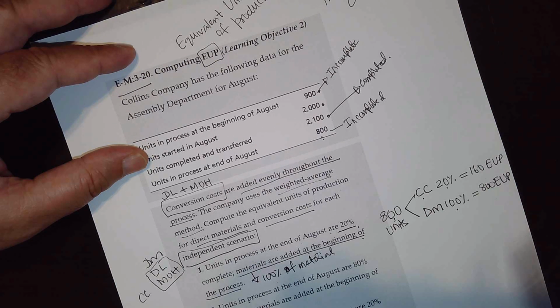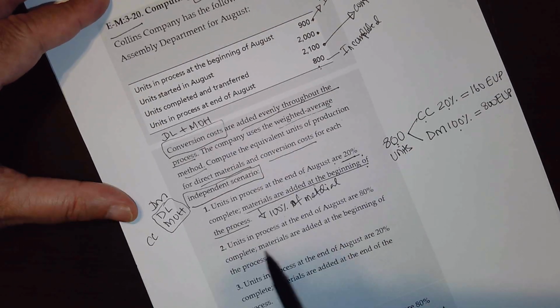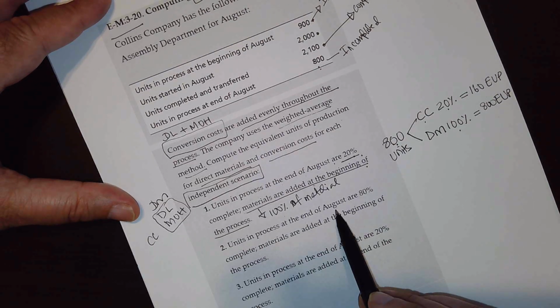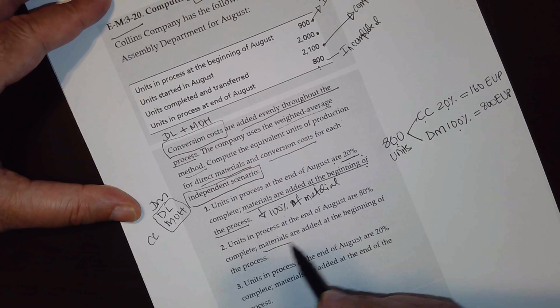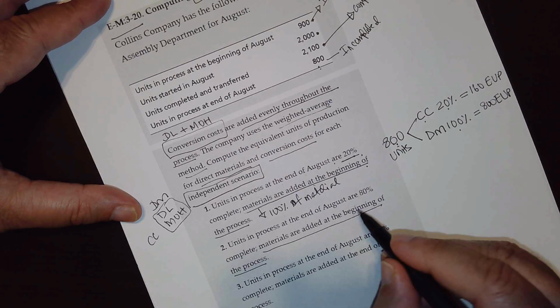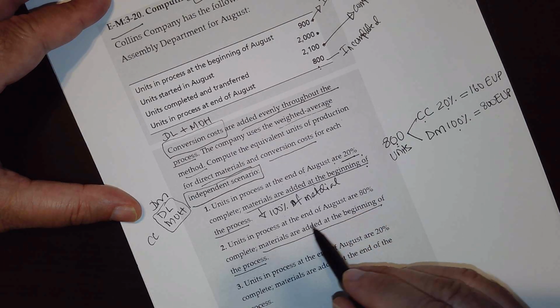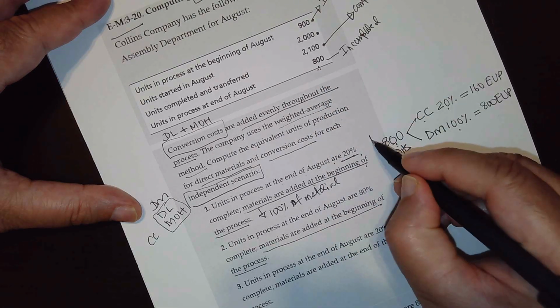Okay. In the second part, it says units in process at the end of August are 80% complete. Materials are added at the beginning of the process. So that was scenario number 1.